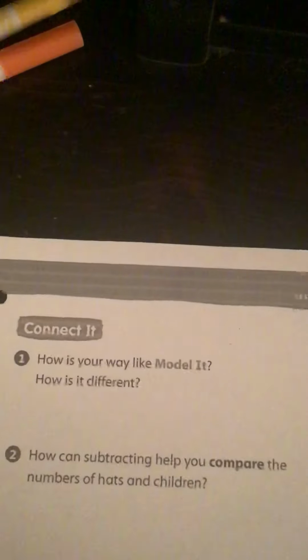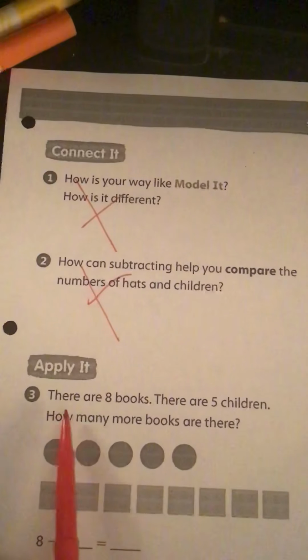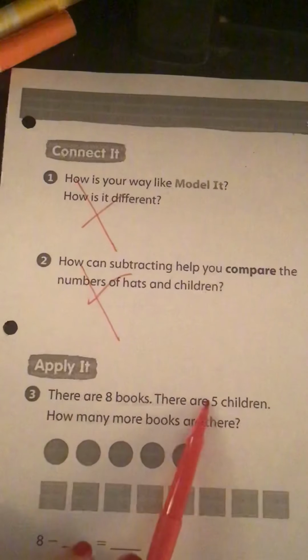Okay, I hope you have this. Let's move on to page 171. And let's look at the connect it. Okay, we're not going to worry about number 1 or number 2. We're going to move right ahead to the apply it problems. So on page 171, it says, number 3, there are 8 books. There are 5 children. How many more books are there?